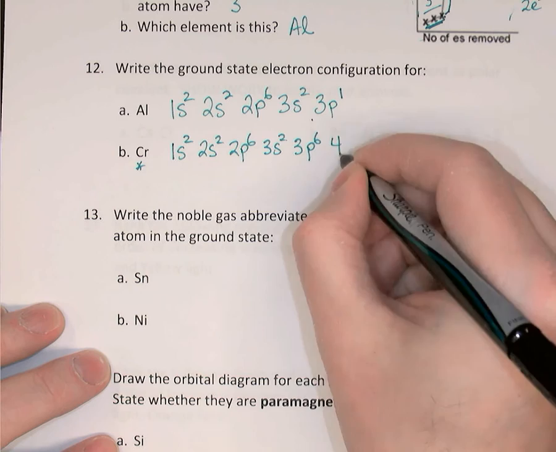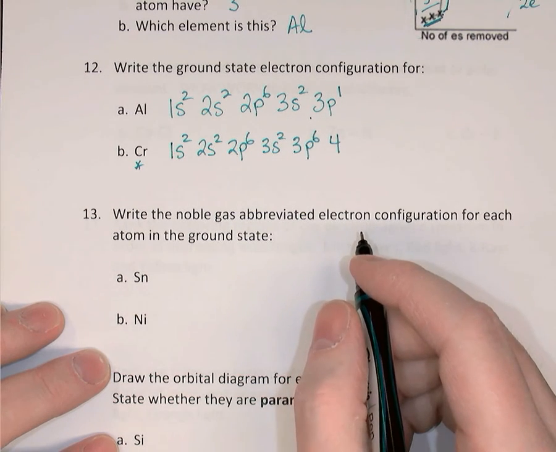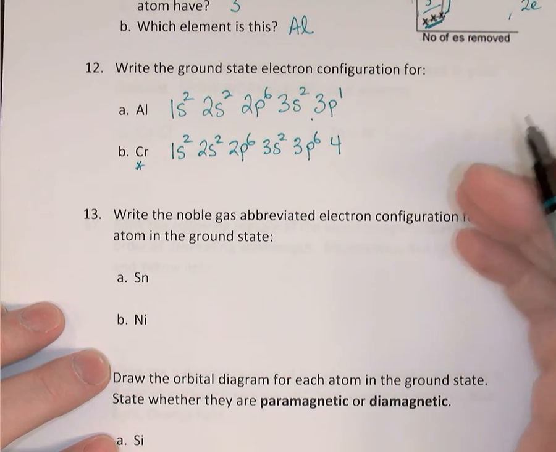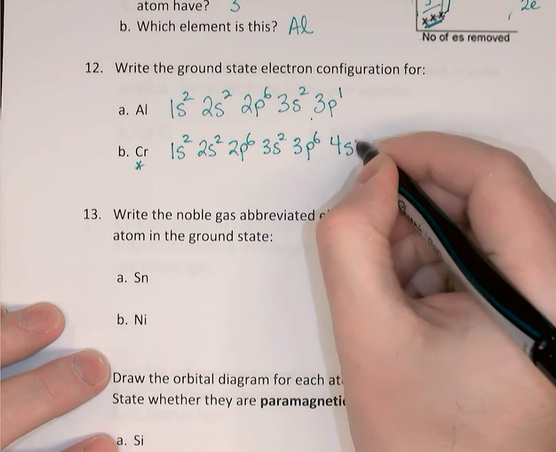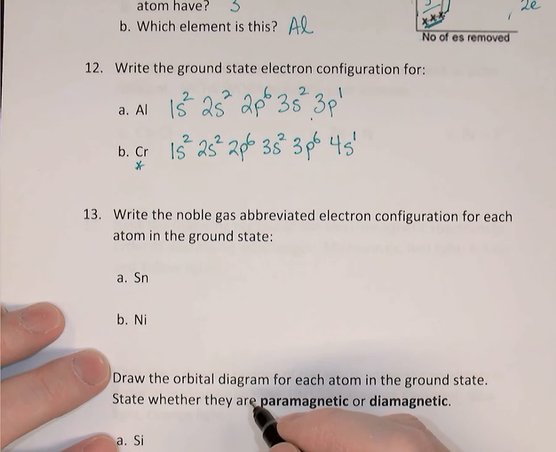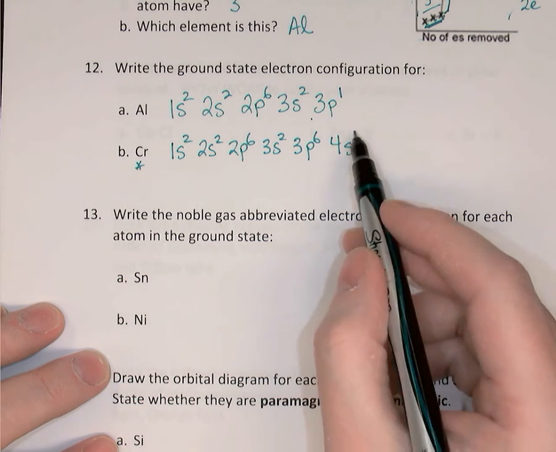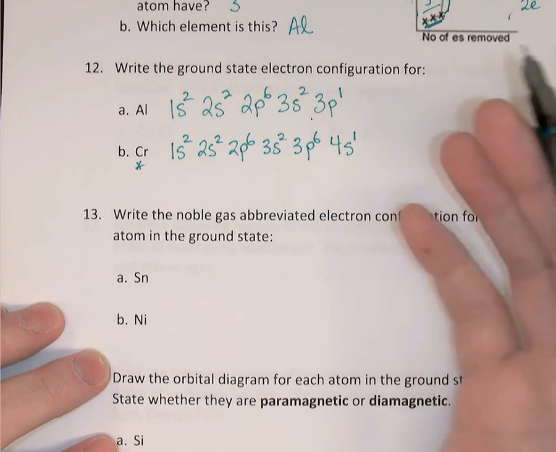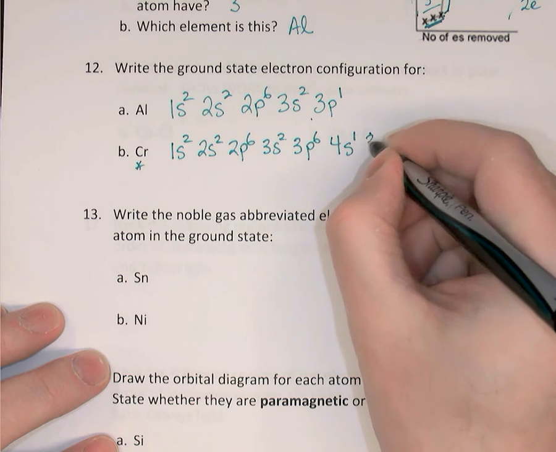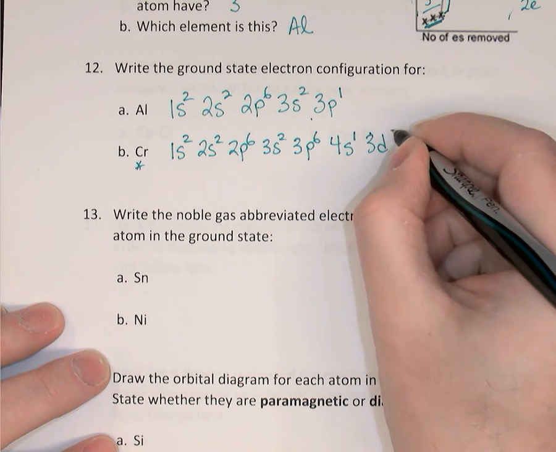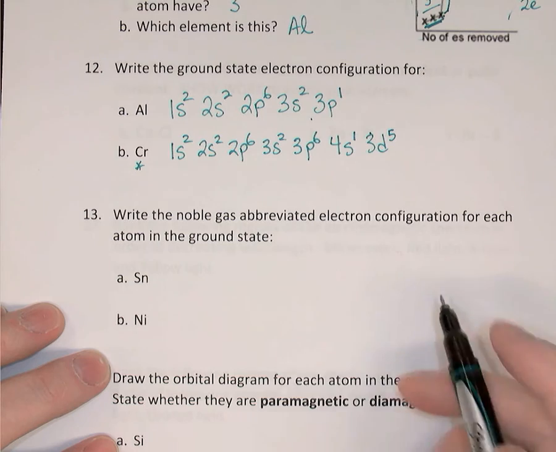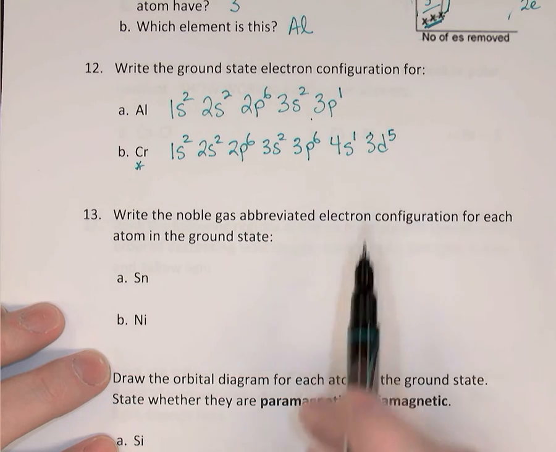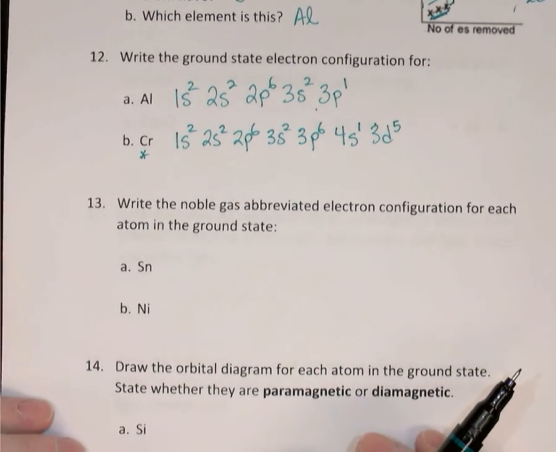Now you would think that chromium should be 4s2 and then 3d4. But in fact, it's an exception. One of the 4s electrons jumps to the 3d subshell. So instead of 4s2, you're left with just 4s1. And instead of 3d4, you get 3d5. And it ends up with 6 unpaired electrons in all, 5 and 1.